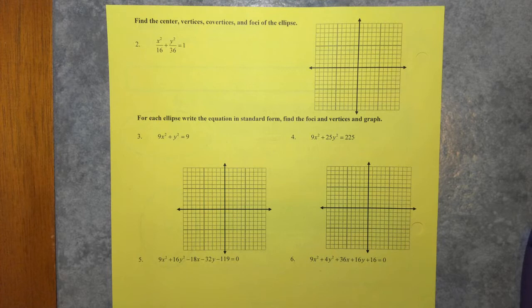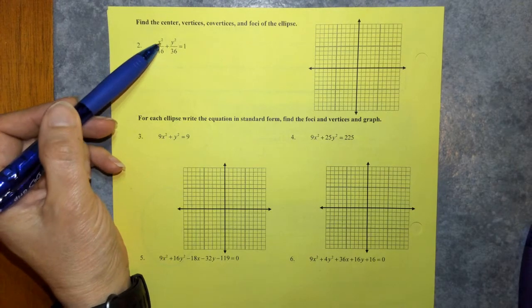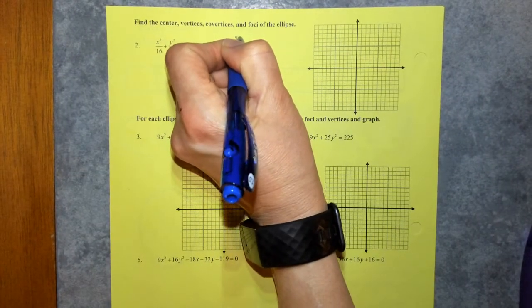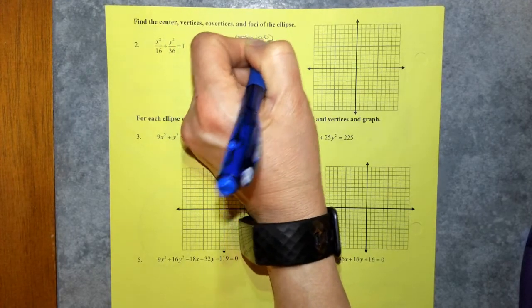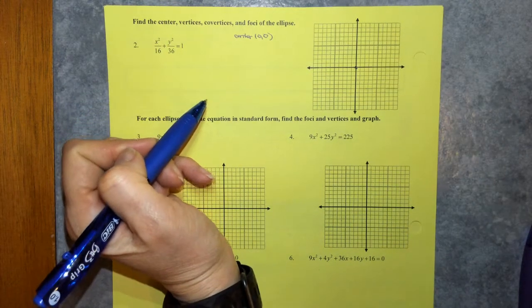Now for example 2, one of the things we want to recognize is that once again we seem to have a pretty simplistic numerator, x squared and y squared. So I don't see any shifts there, so that's going to mean that my center is at 0, 0. Again, we have to get used to writing this down and labeling it because these are part of the instructions.